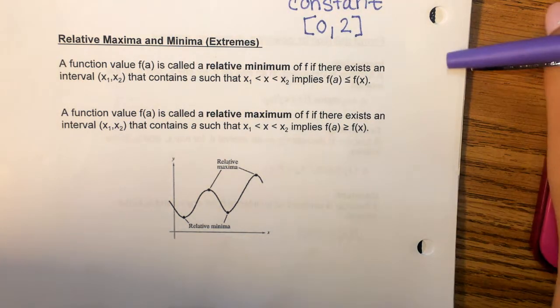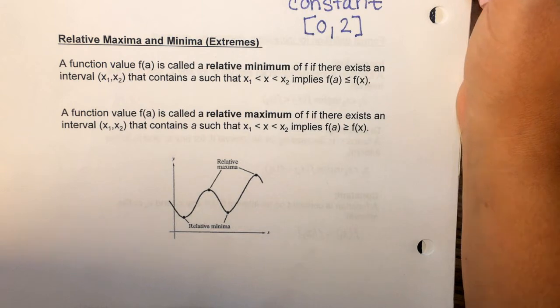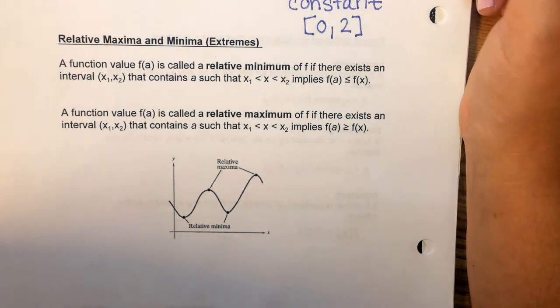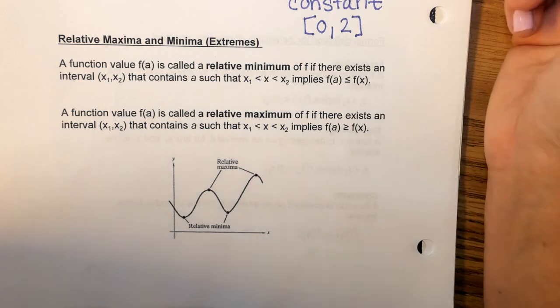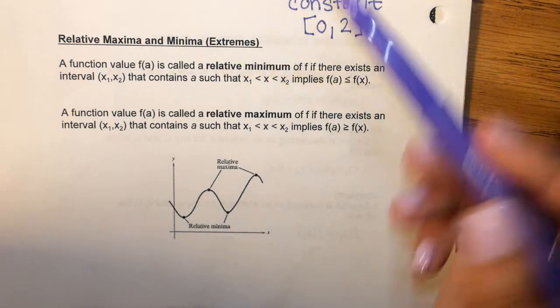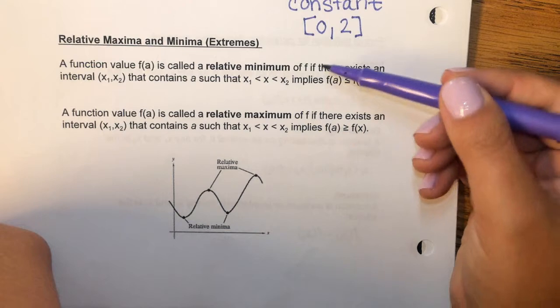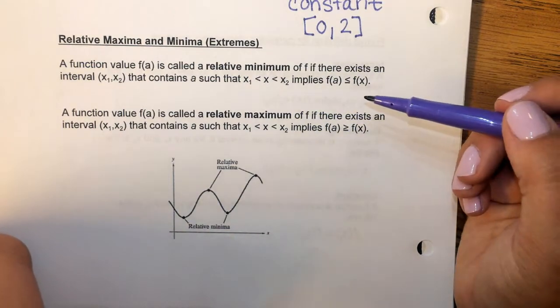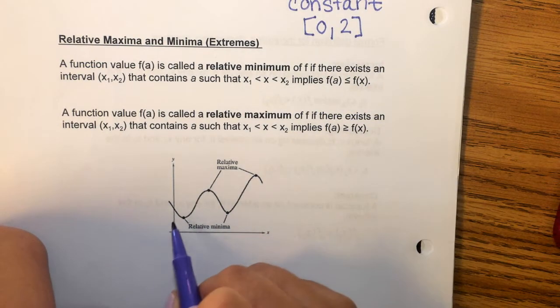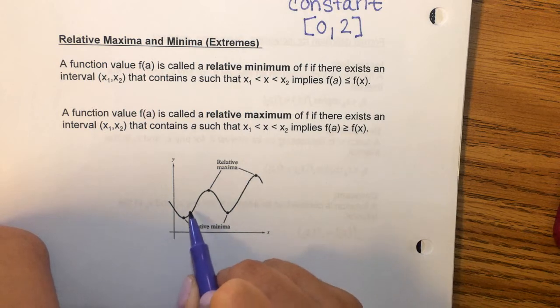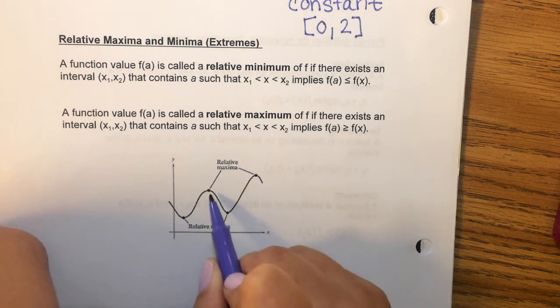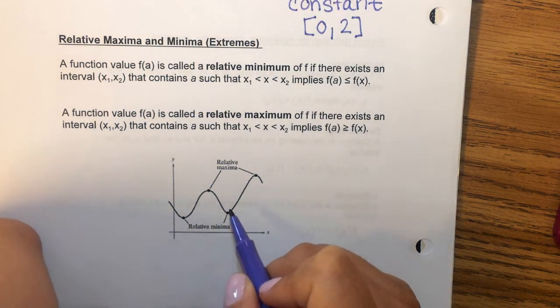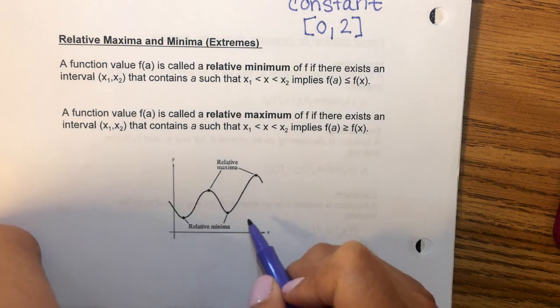Okay, now this little short clip is for our relative mins and maxes, which I believe are concepts that you all discussed last year in Algebra 2 Trig. So a relative minimum is really like, here are our formal definitions, which you can read through, but the way that I think about it is the relative minimum is the pit, or it could be the pits, it could be, plural, there could be more than one.